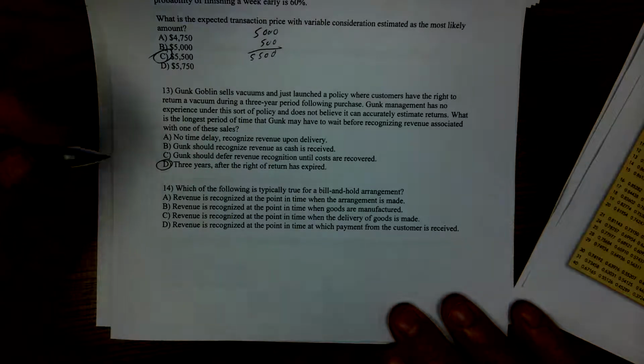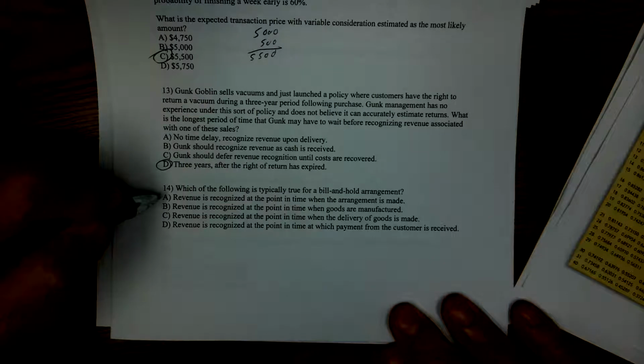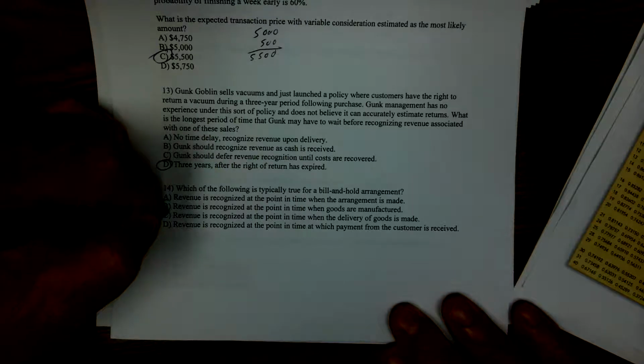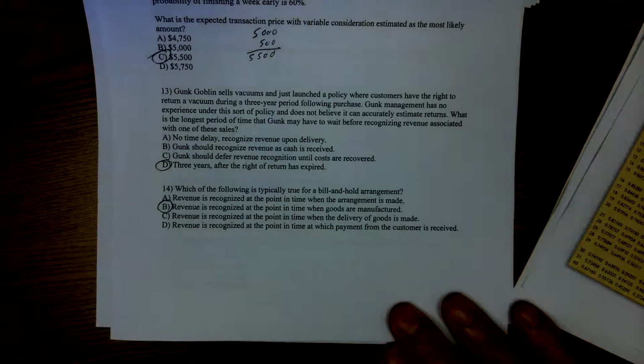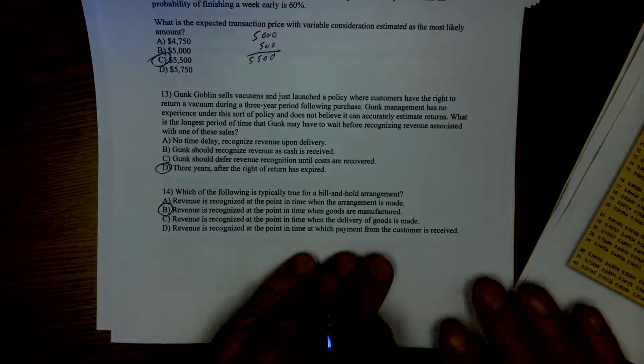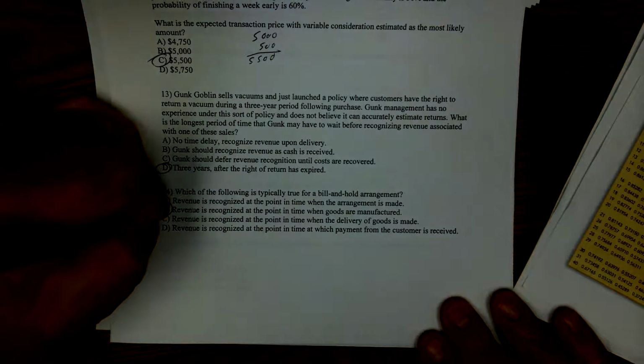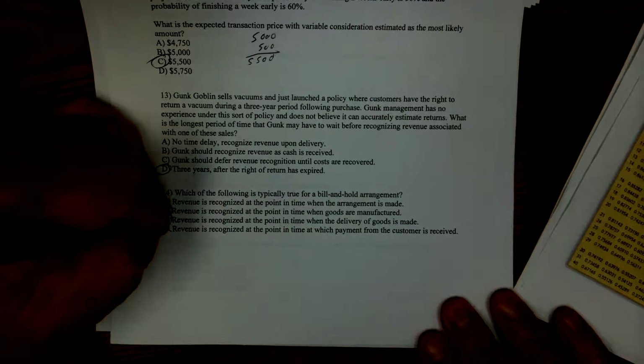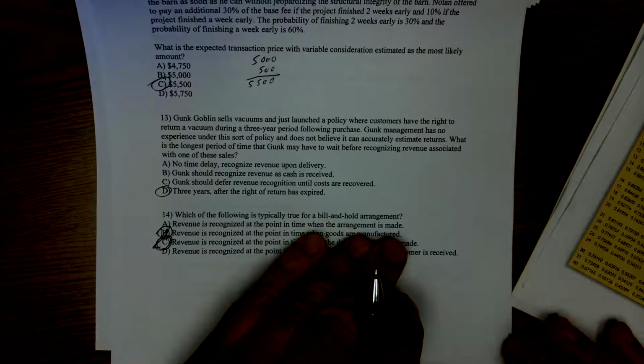And so D, its revenue is recognized at a point in time. No, that's not D. Revenue is recognized when the goods are manufactured. Yeah, so a bill and hold is a way to guarantee that you're on the waiting list. I'm sorry, delivery is made. C, delivery is made.